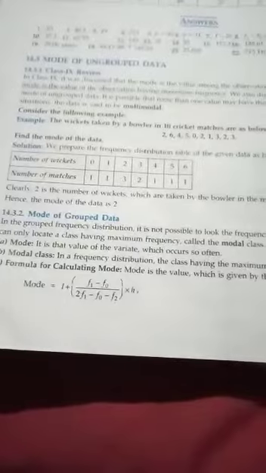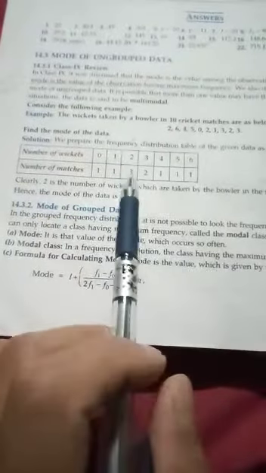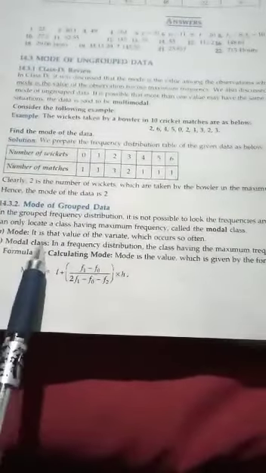So here you see the definition of mode. It is that value of the variable which occurs many times. Remember, when we have a table like this, if we check the value which occurs the highest number of times, that we call the mode. And the place where it is situated, we call the modal class. In a frequency table, the class which has maximum frequency is what we call the modal class.